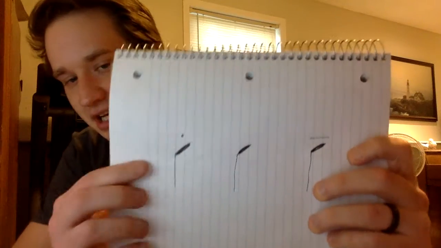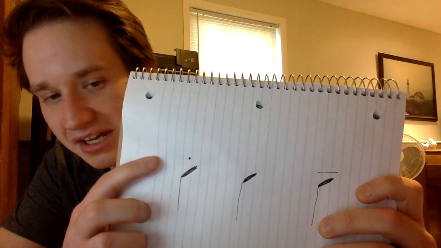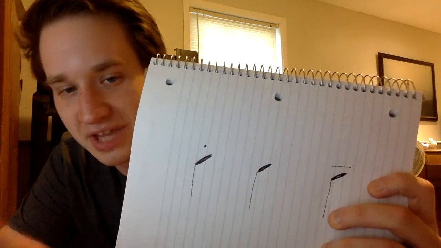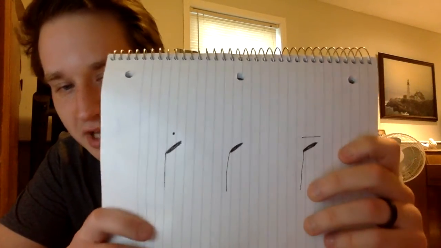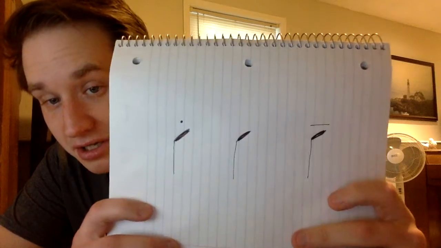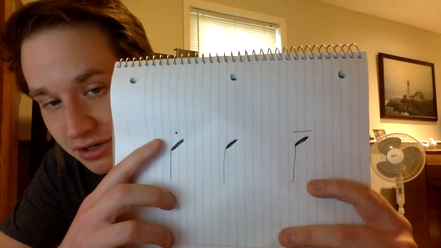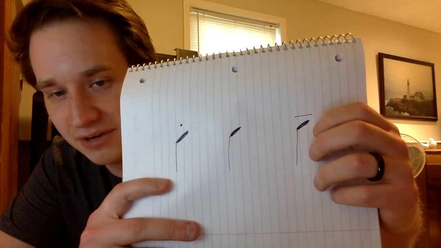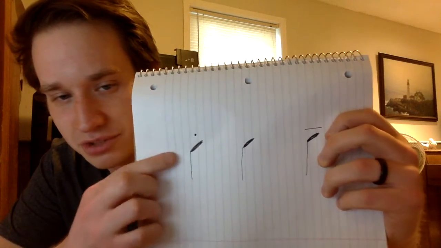If I go over here to the other side, there's a dot. It's a very small, short dot. The word I use for that is staccato, which means short and with space, separated. So I've got staccato over here and legato over here, and those are opposites of each other. Legato is smooth and connected. Staccato is short and separated.